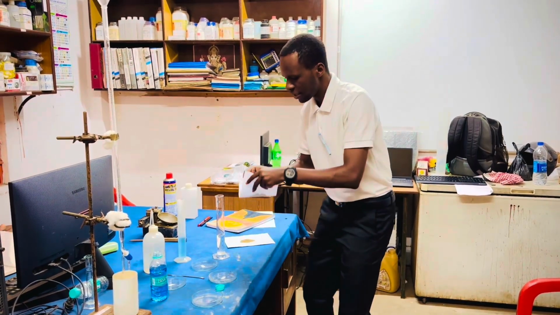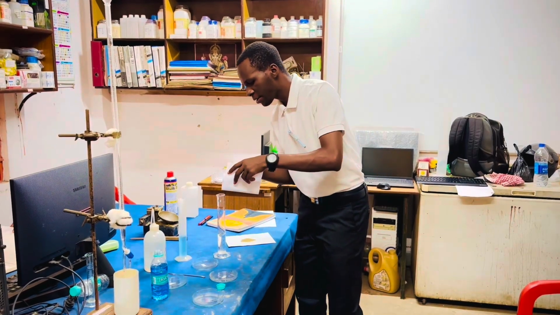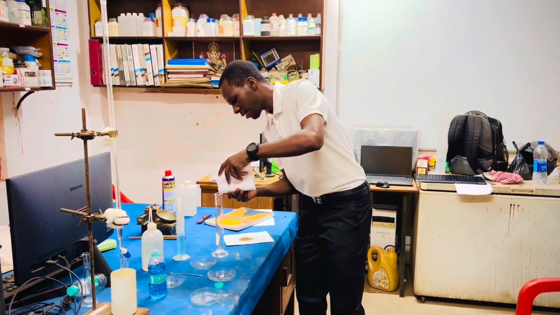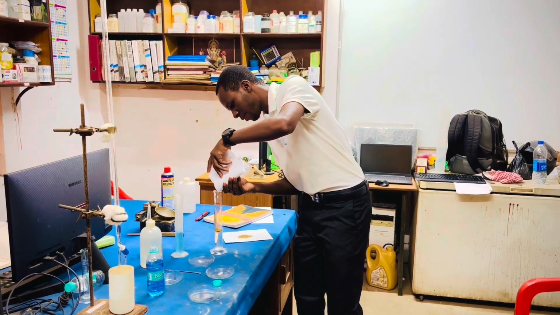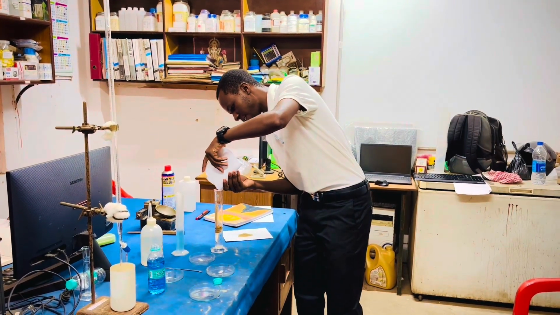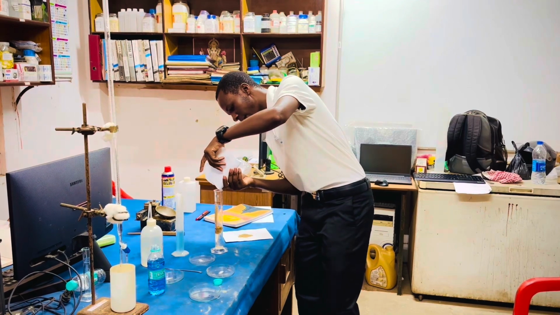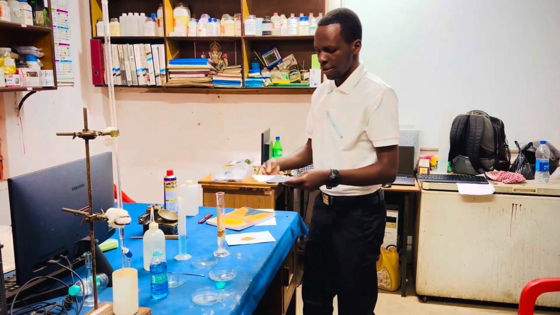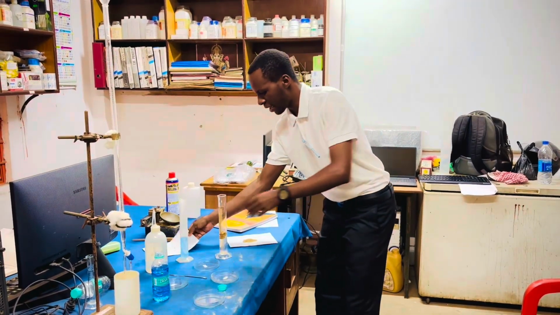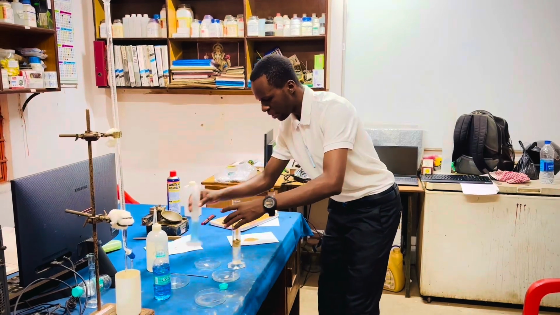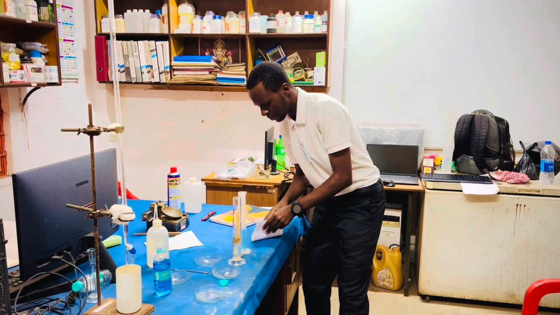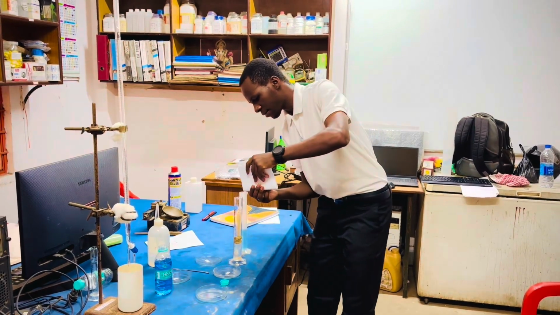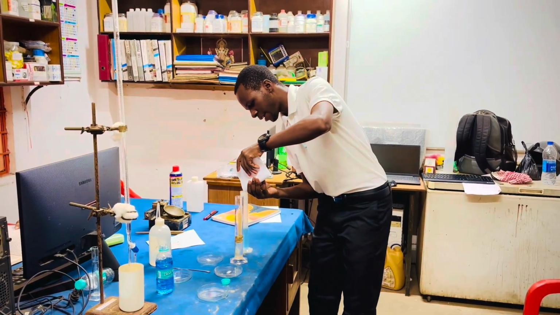Carefully transfer this soil sample inside the cylinder. 5 grams of soil sample. Carefully, you have to transfer this. That's why I'm using the paper. Yes. So I've transferred the 5 grams inside that for water. You do the same for that of kerosene. You transfer the soil sample there, carefully, into this.